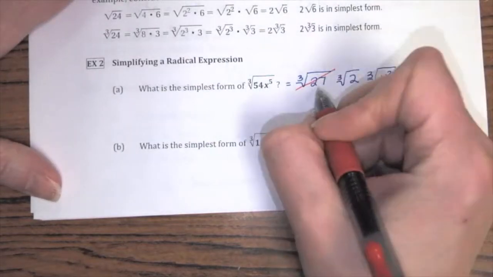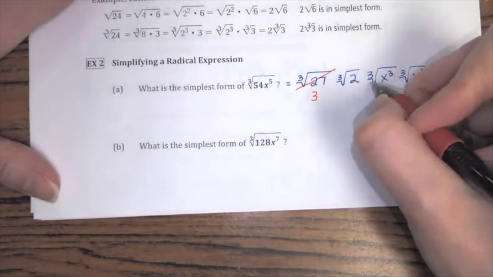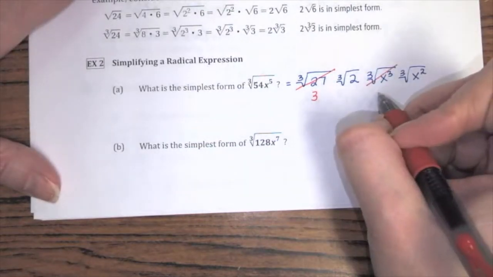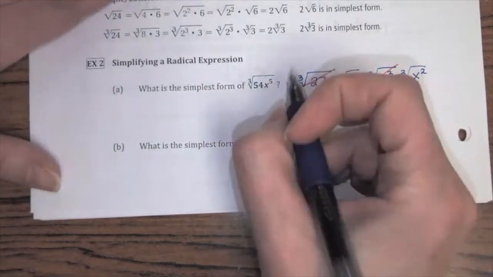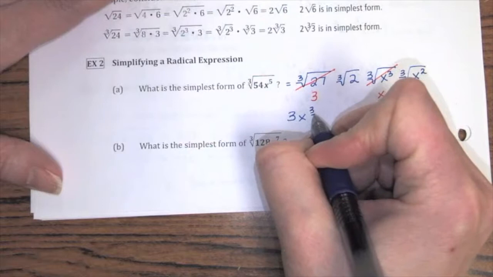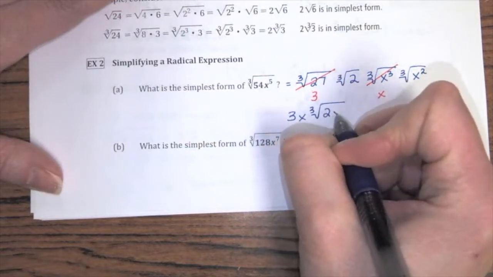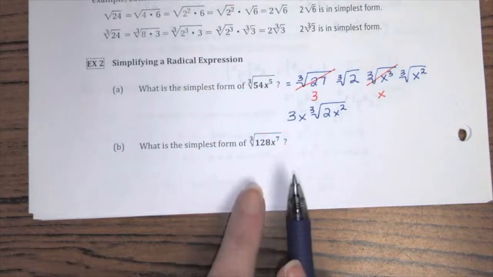This cube root of 27 is 3. Cube root of x to the 3rd is just x. All right? The others don't simplify, so I'm going to product rule them back together, and here's what you get. I've got 3x on the outside, cube root of 2x squared. All right?